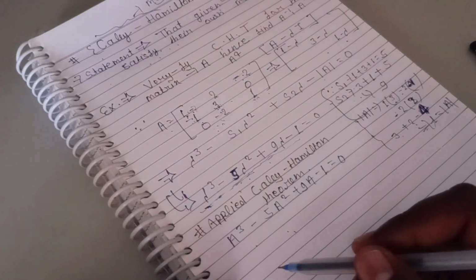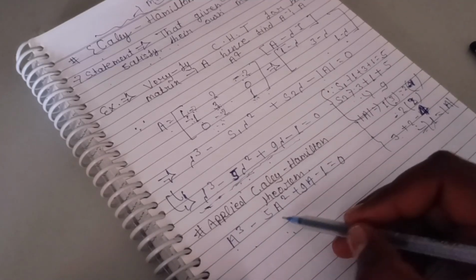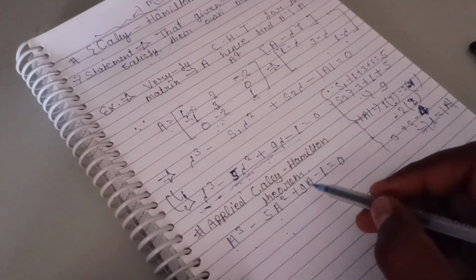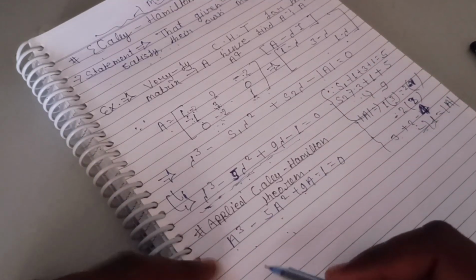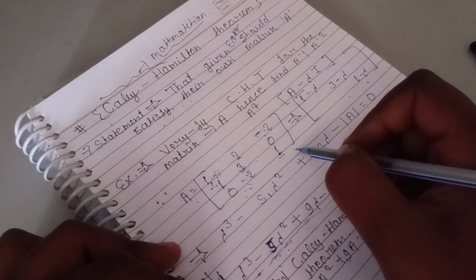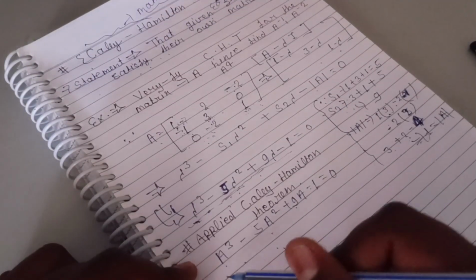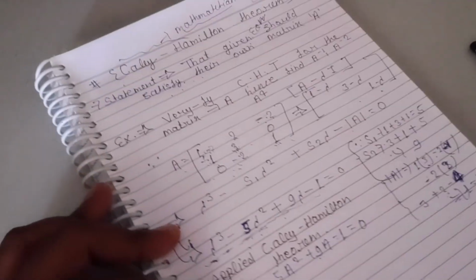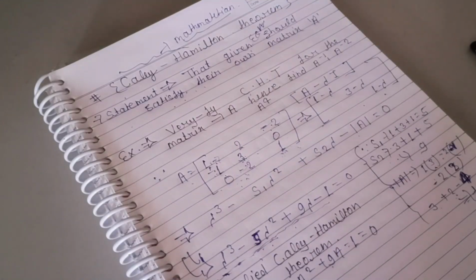Now it is very lengthy, as we will calculate A cube, then 5A square, and then 9A, then minus 1. So basically, how will we calculate A cube? We have this A, and again A into A, then into A. We all know how, so let me solve it in the rough copy.